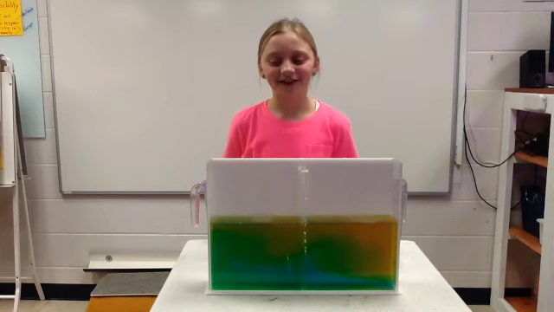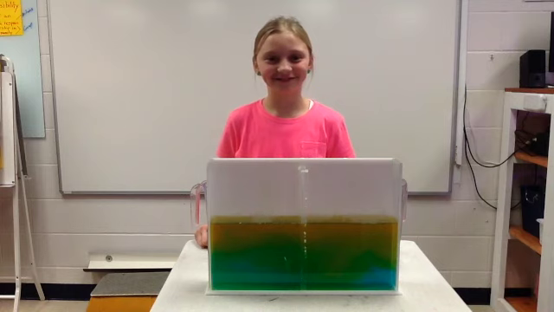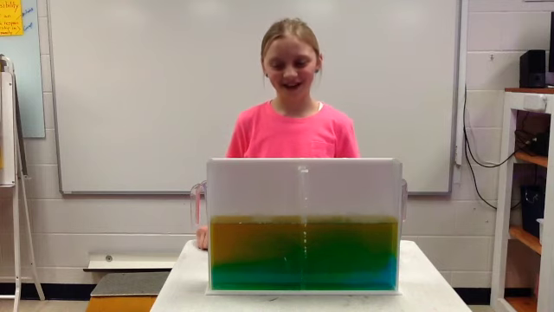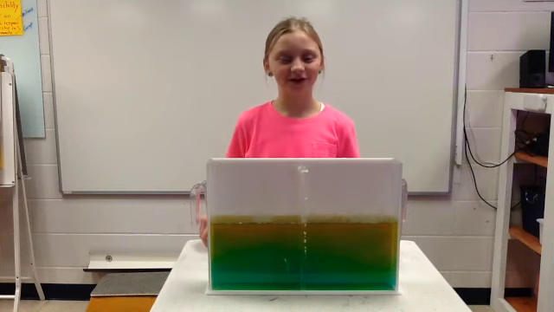Notice how the warm water has made its way to the top. This movement is called convection. Cold water is denser. Its molecules are closer together, so the cold water settles to the bottom.